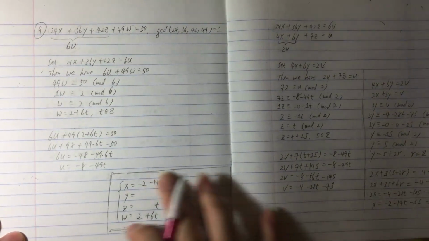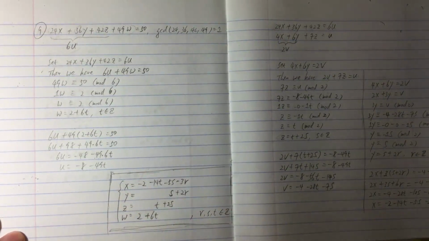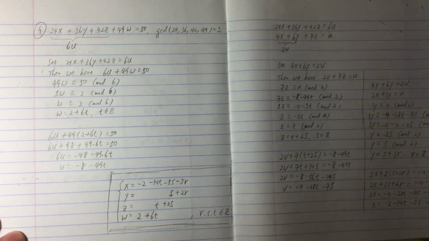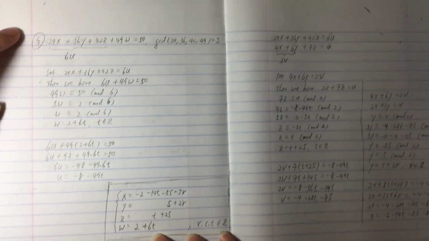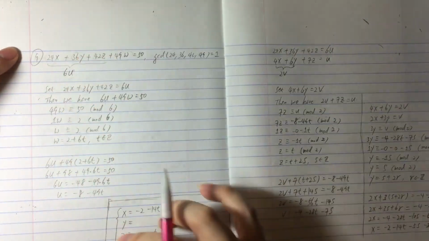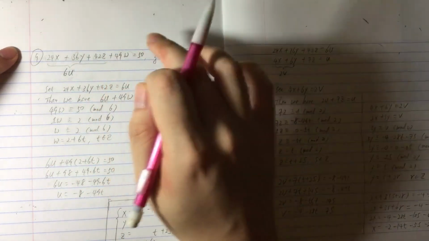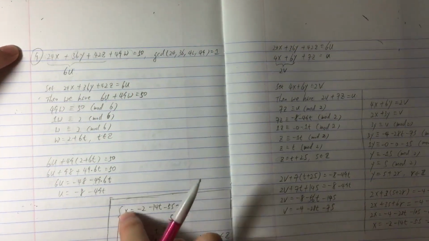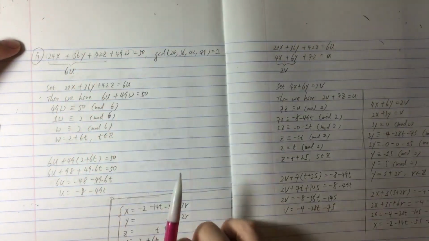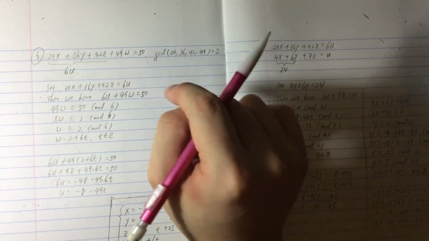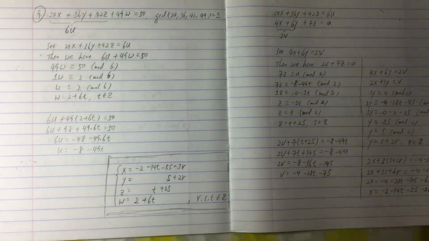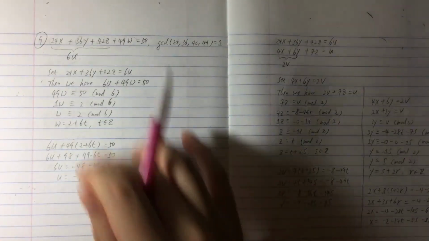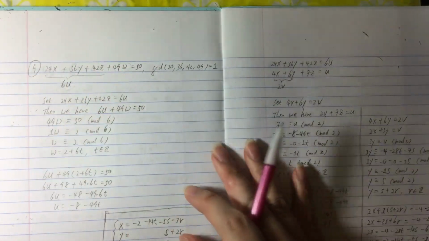Now, we get some crazy answer here. How do we know this is correct? If this answer is correct, when I plug in x, y, z, and w, I must get 50. Let's check the answer. When we get something crazy, how do we know it's correct? Plug in x, y, z. If we get 50, then it must be correct.